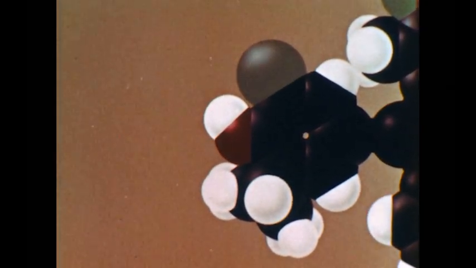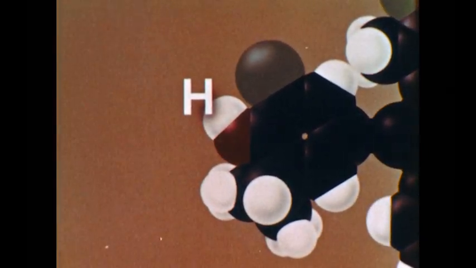We can simplify our representation by letting H stand for the acidic proton, and BB for the rest of the bromothymol blue. Thus, HBB represents the yellow form, and BB minus the blue form of the indicator.